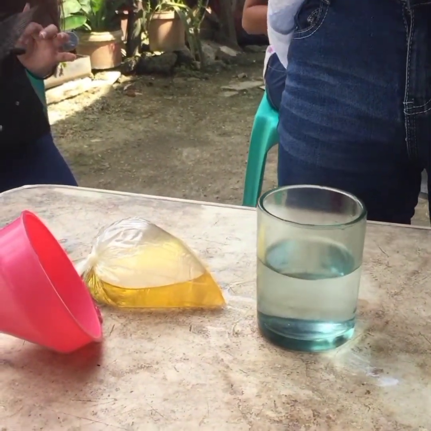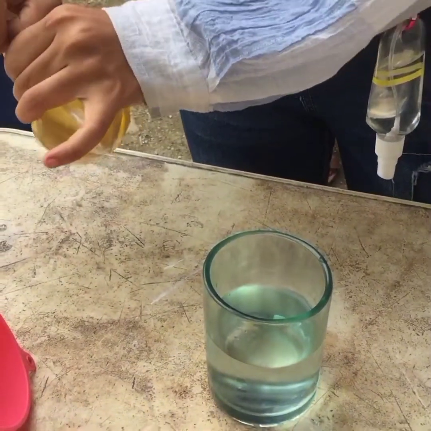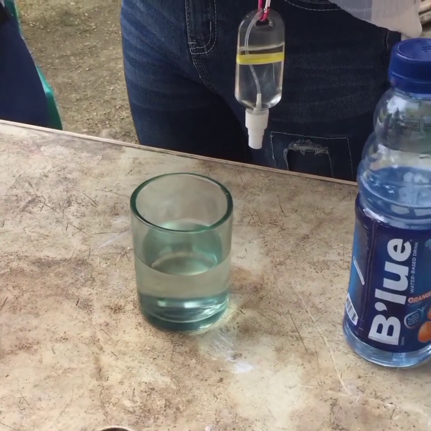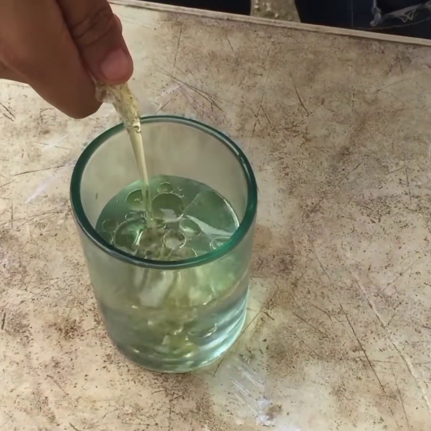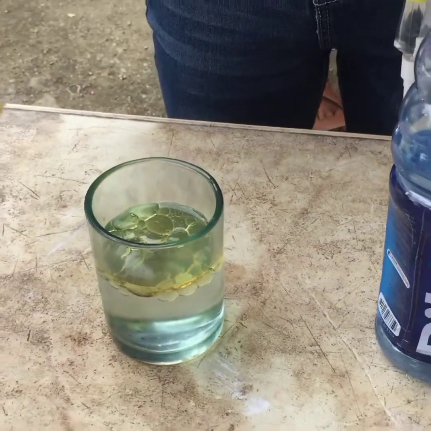And next is the oil. And now we will mix it.